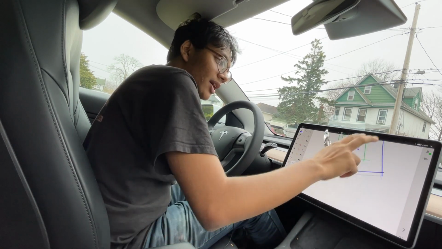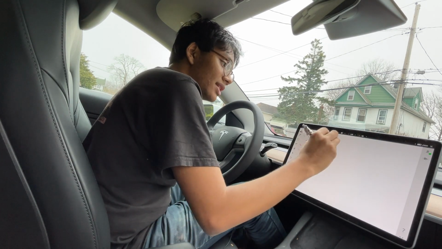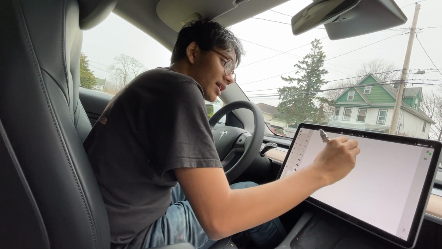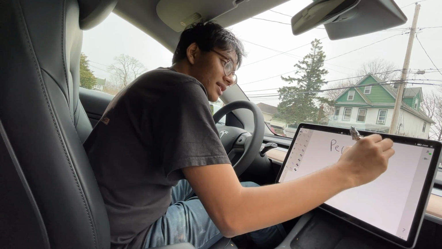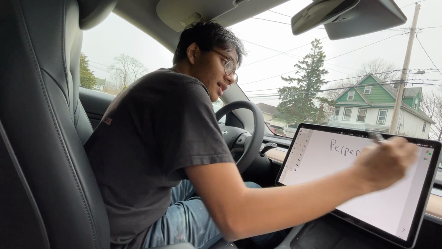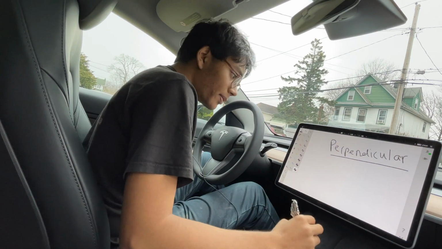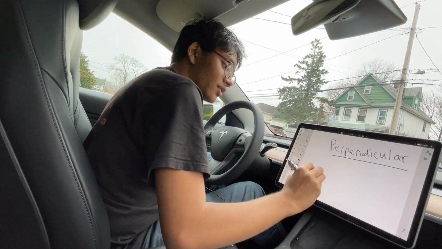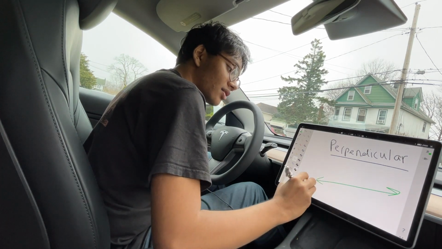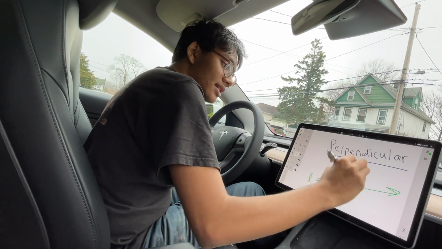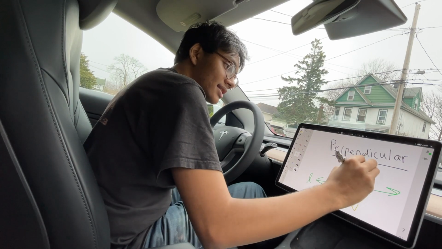Now let's talk about what perpendicular means. Perpendicular is like everybody's favorite word when you grow up. Just kidding, that's a lie. So perpendicular lines, what does that mean? So here's one line. I can call this line L. And here's another line. I can call this line M.